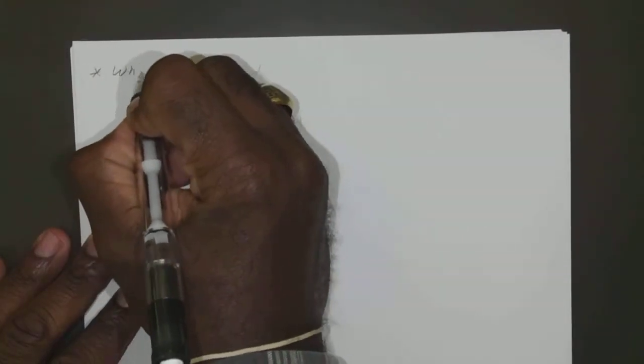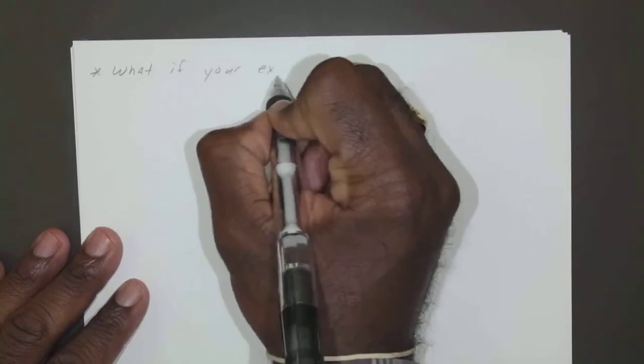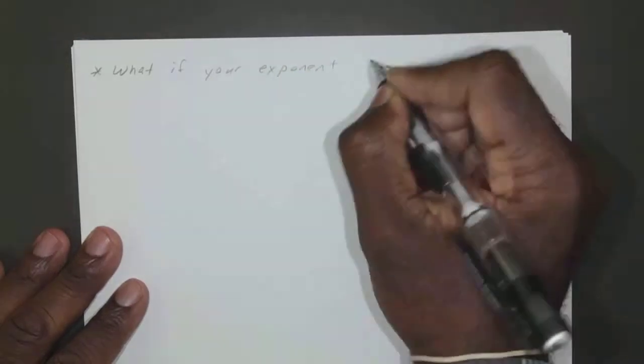Okay, so let's say for our next example, I actually forgot to give a situation. What if your exponent is negative?